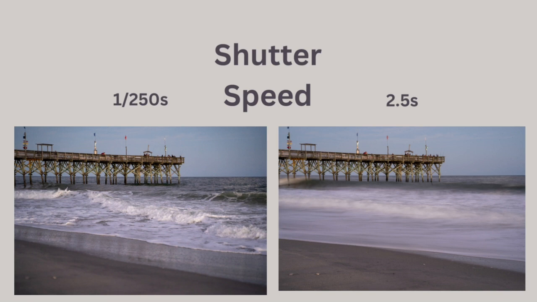And at 2.5 seconds, the water has a very smooth look to it. And if you zoom into the people on the pier, they are blurry. You may not be able to count them. But the pier itself is sharp and in focus, and that's because I used my tripod.